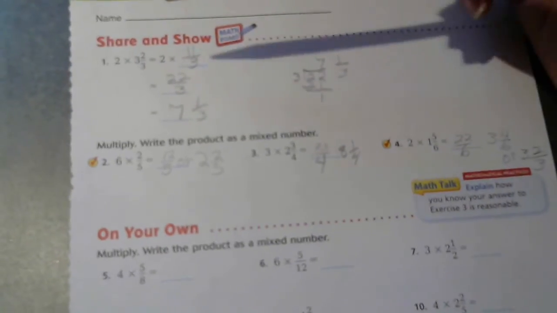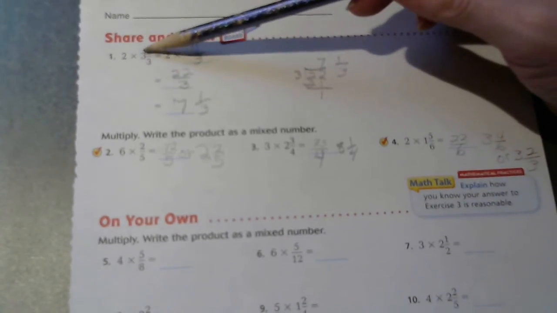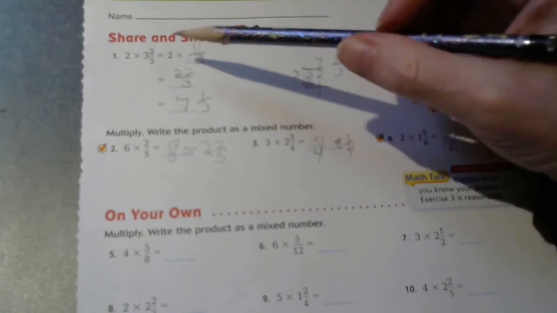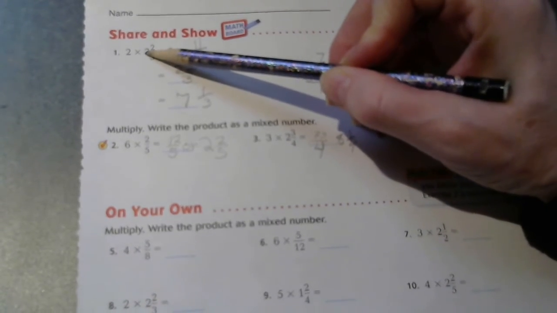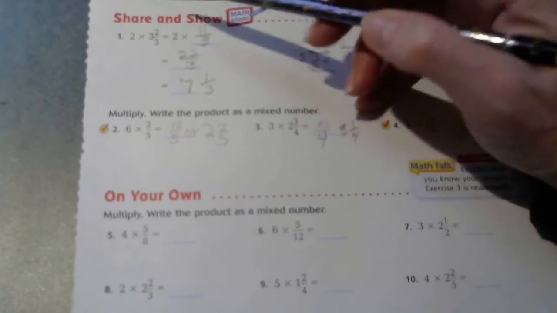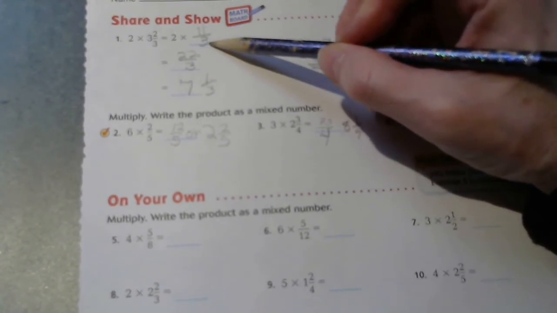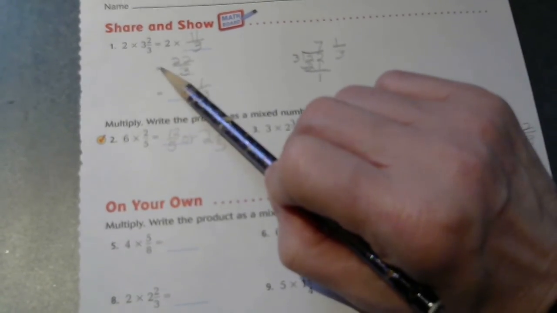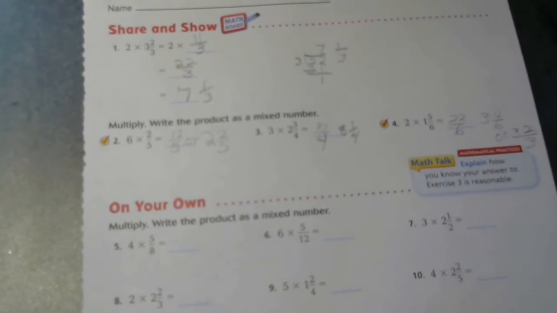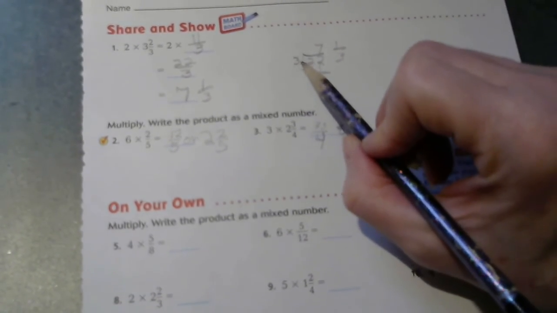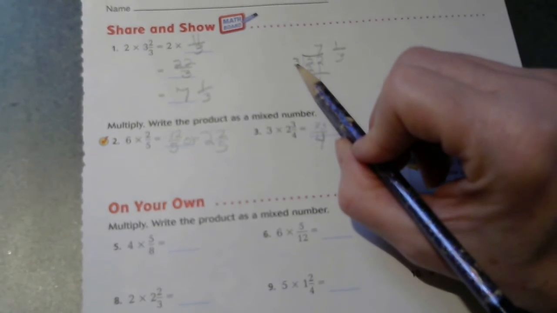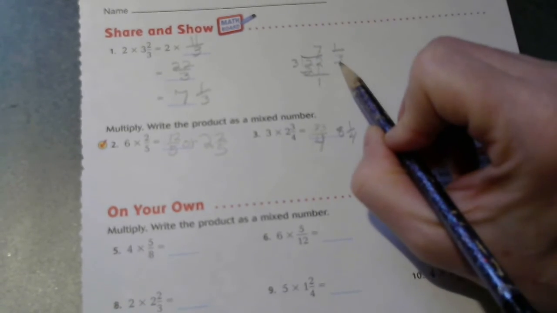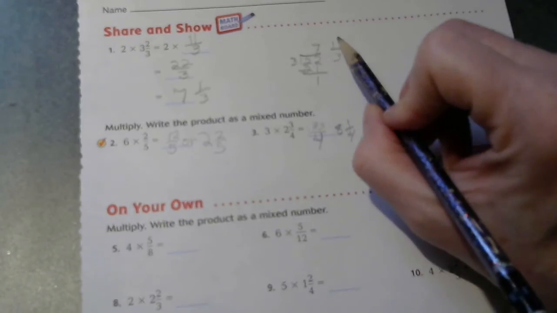Now, on Share and Show, they want you to multiply 2 times 3 2/3. The first step is to make 3 2/3 a fraction. So we'll times 3 times 3 and get 9, and add 2 more and get 11. So we'll have 2 times 11/3. When we multiply 2 times 11, we get 22. So that becomes 22/3. Then we have to divide our denominator into our numerator. 3 goes into 22 7 times with 1 left over, and that's put over the 3, so we get 7 1/3.